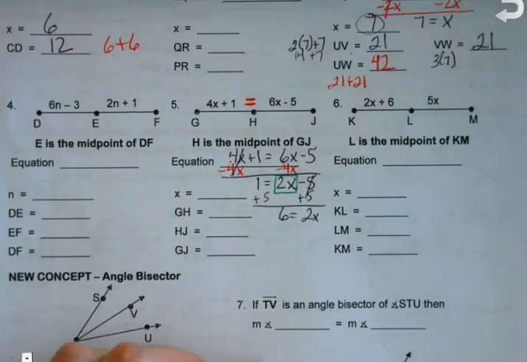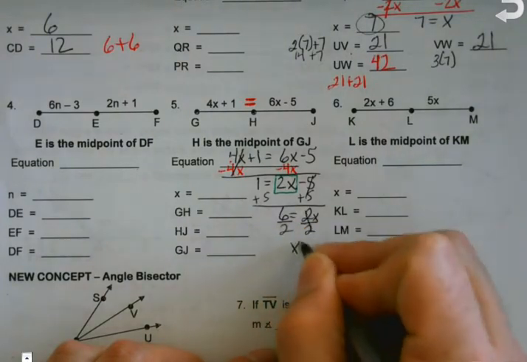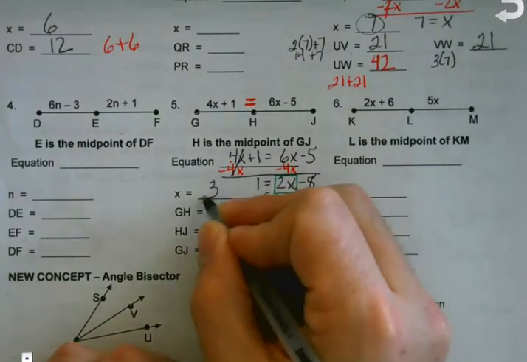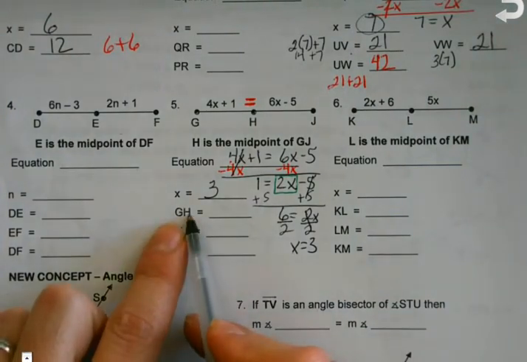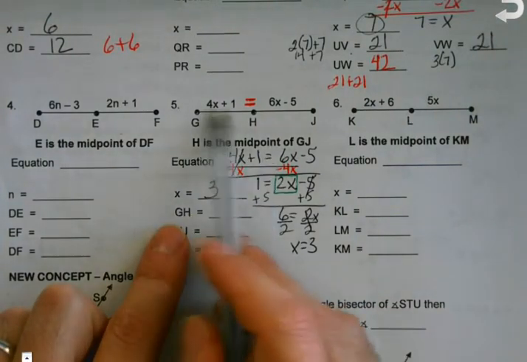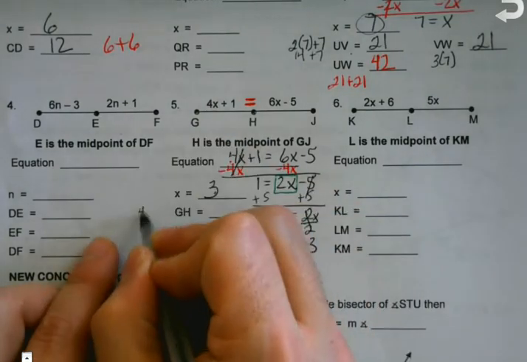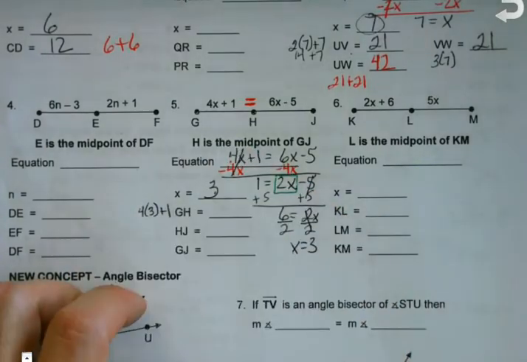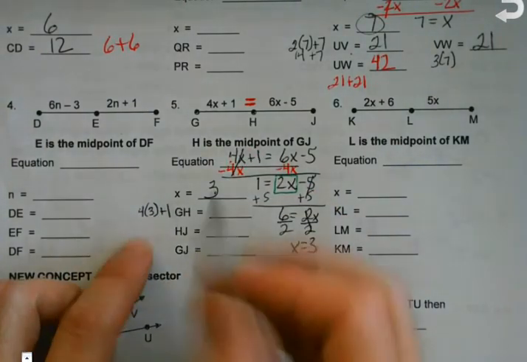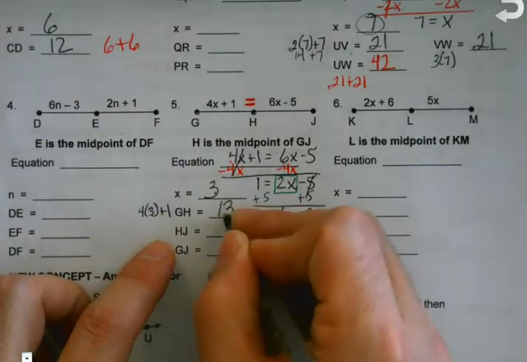What's my last step going to be? Divide by 2. So x is going to be 3. So you're like, ooh, but there's a lot of stuff still to find here. So GH right now says it's 4x plus 1, but now I know what x is. So that's going to be 4 times 3 plus 1. So that plugs the 3 into the x. 4 times 3 is 12, plus 1 is 13.